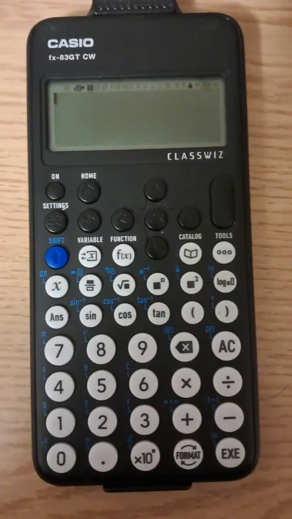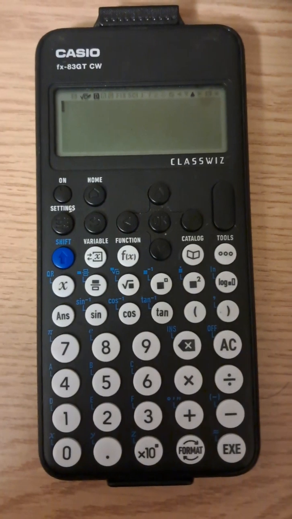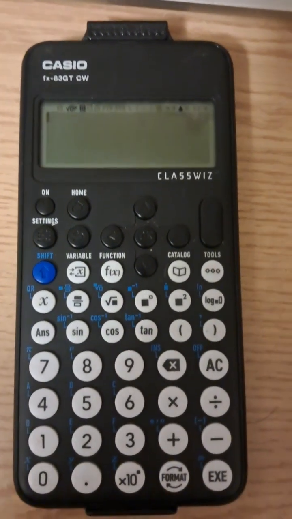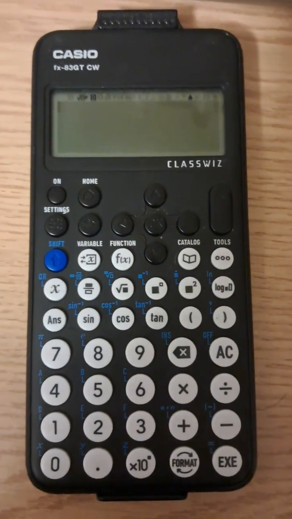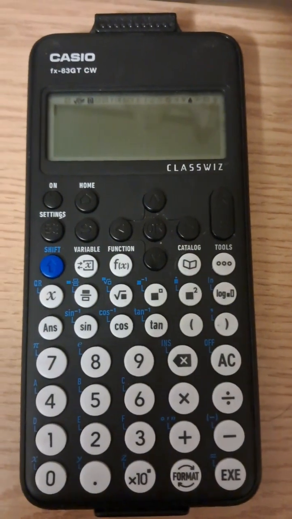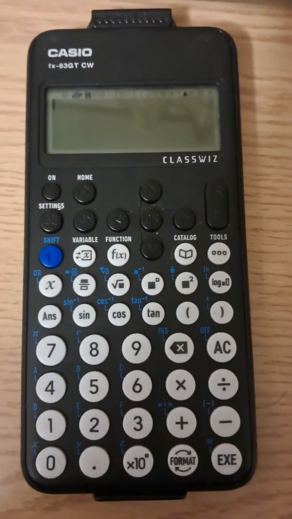Okay, and we're back to the Casio FX83 GT-CW, the ClassWiz. Right, so the first thing you need to do, you want to plot your coordinates, you want to work out your coordinates for a linear graph. We'll start with a linear graph and then I'll show you for a quadratic graph as well.